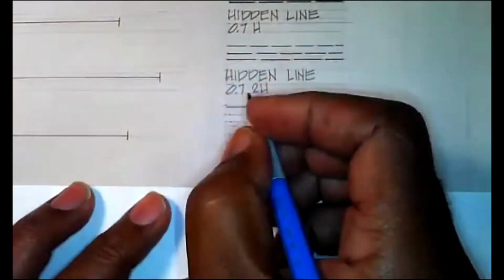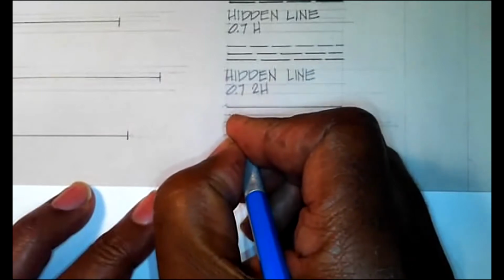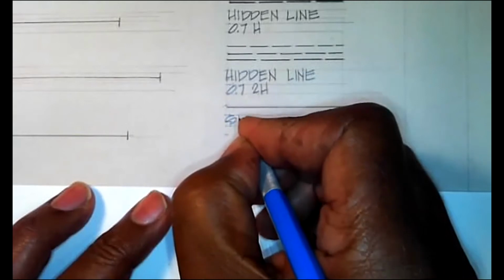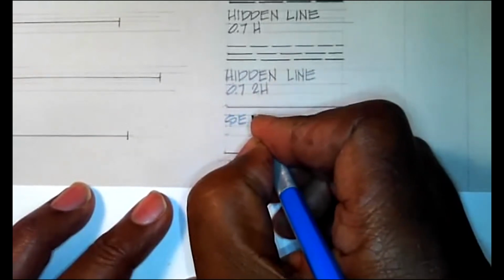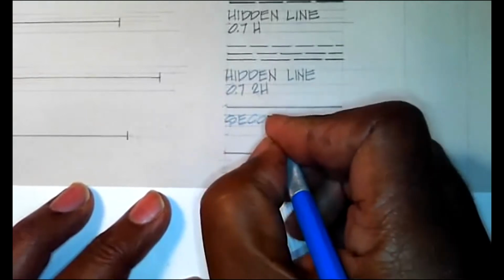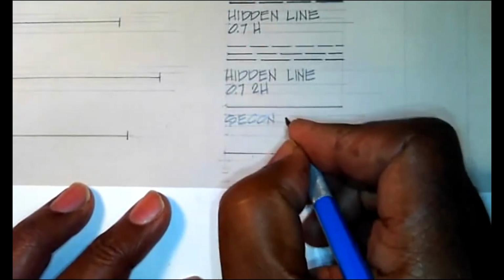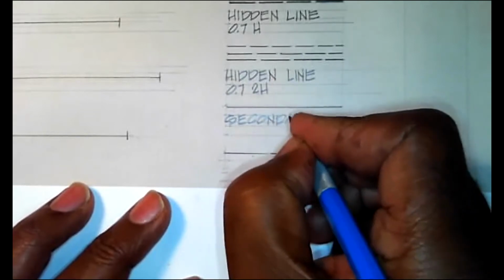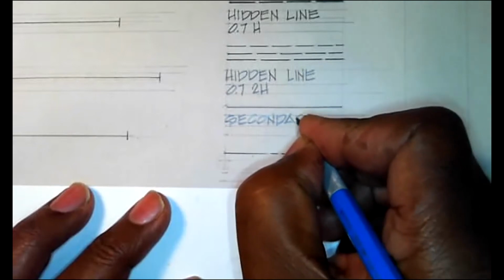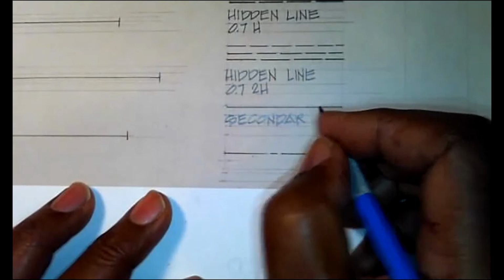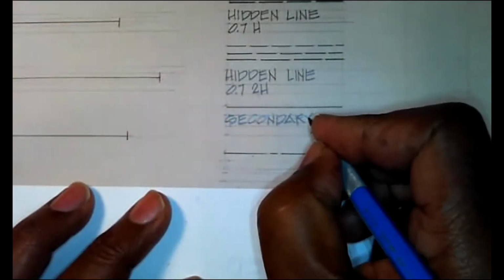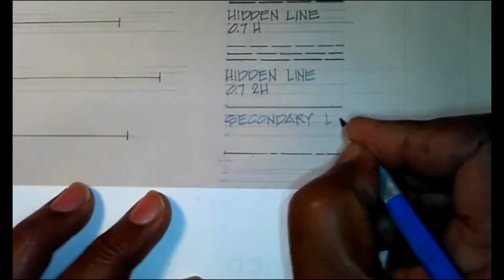Okay. Let's do the secondary line. And again, I'm making sure that I'm using the guidelines to the full extent, that the letters are touching the top and touching the bottom. Okay, I see I need to add another secondary line, another guideline in there, okay?